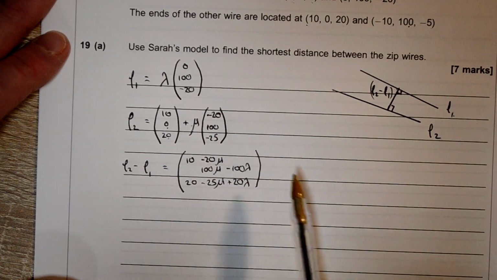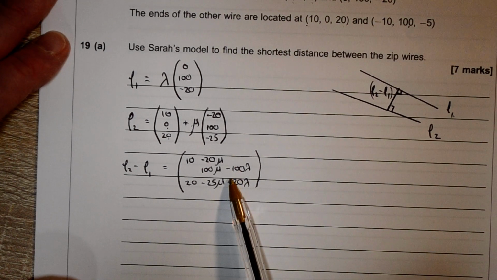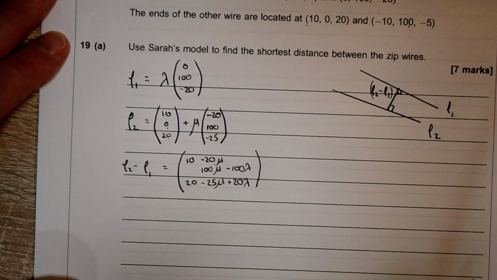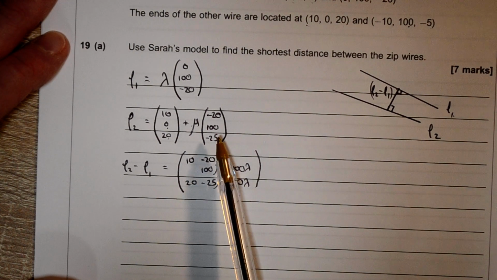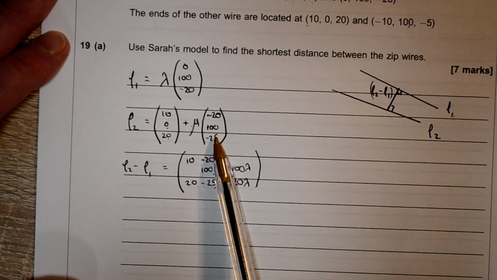We want to find when the scalar product of this with the direction vector of L1 is equal to 0, and the same with the scalar product of this with the direction vector of L2.